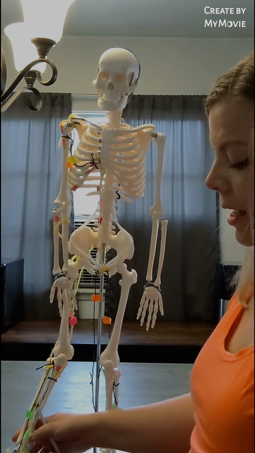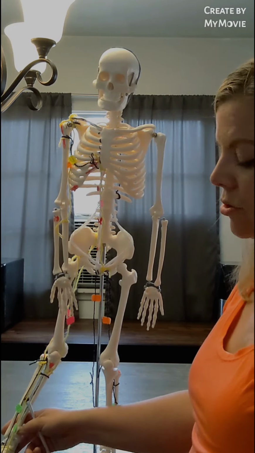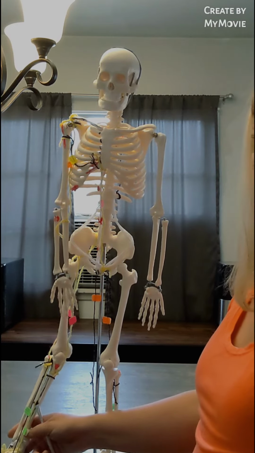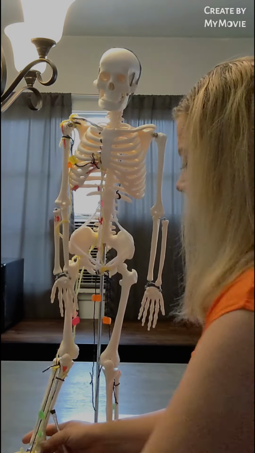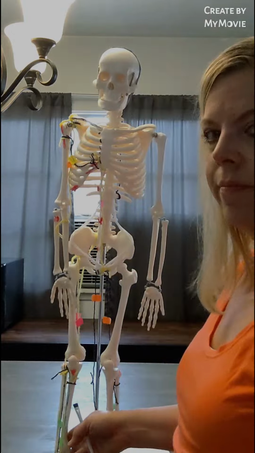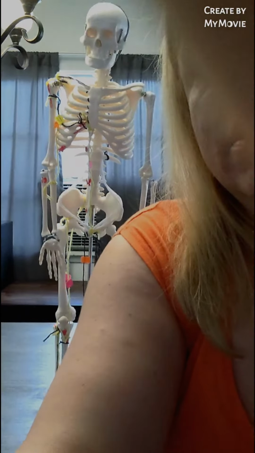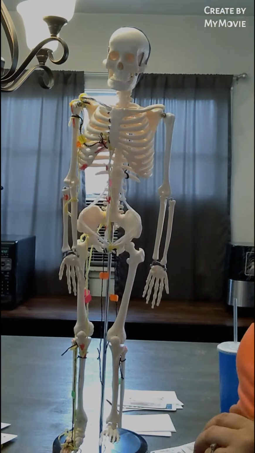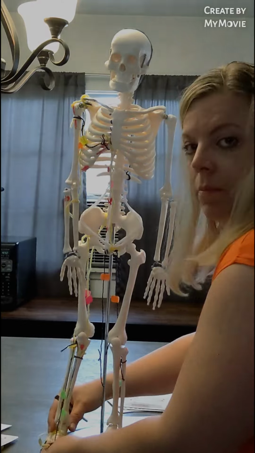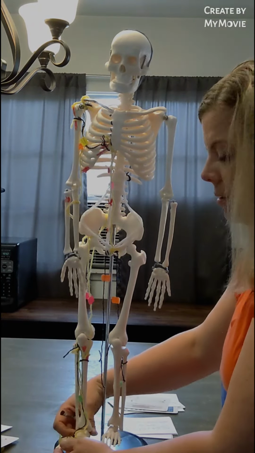If you're out here in abduction, the functional action that works the muscle shortens it. This would be stretching it or lengthening it. And then shortening it would be to bring it in, adduction, kicking a soccer ball.